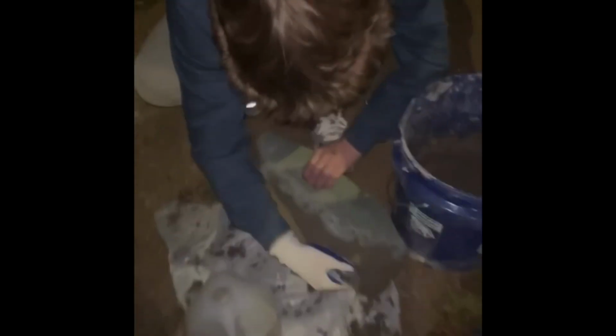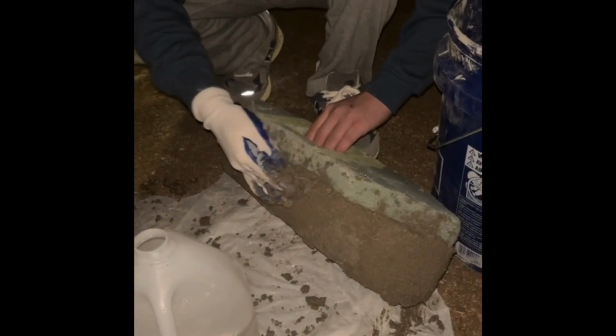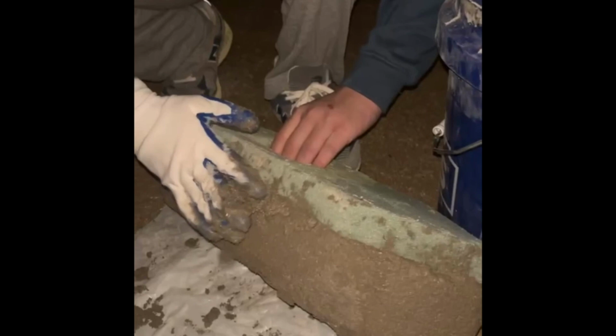This is me using gloves to paste the concrete onto our mold. We found it easier to use our hands so we could get the perfect length around the entire model.